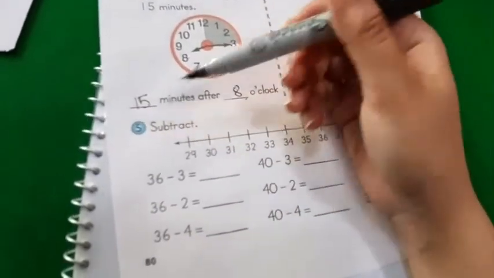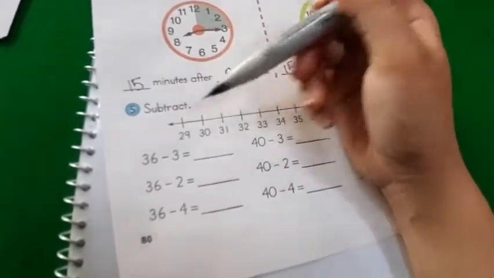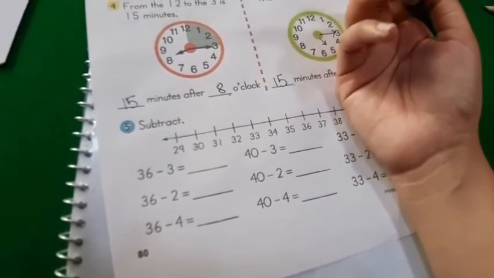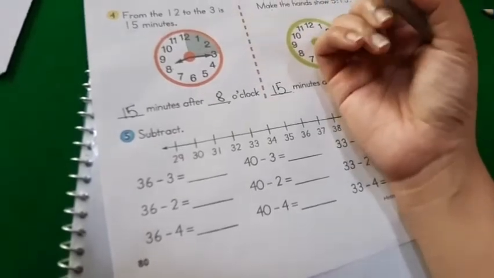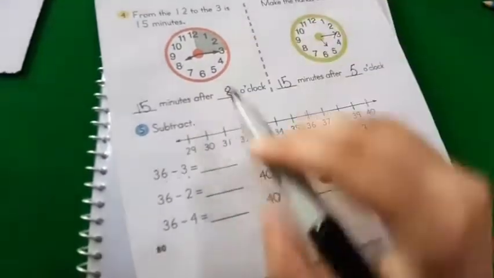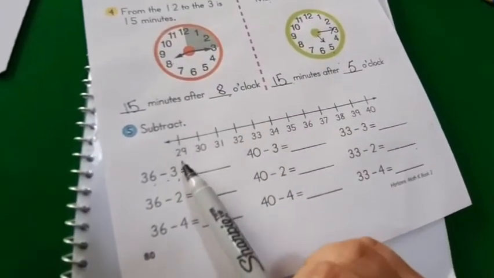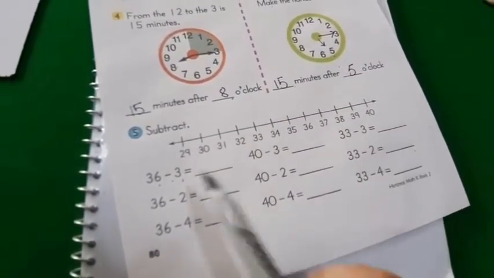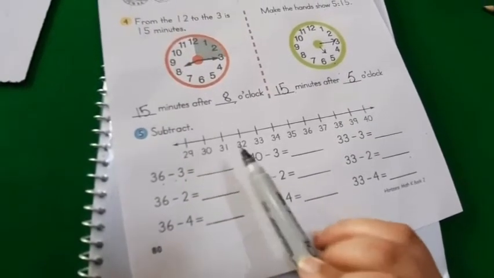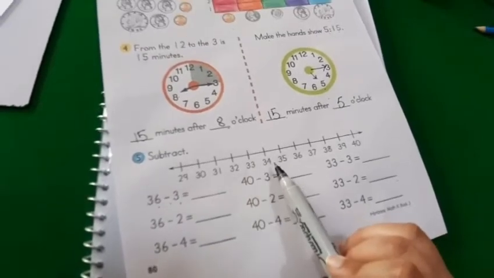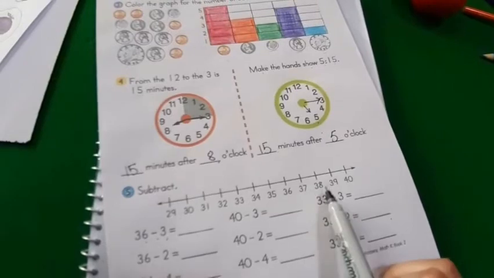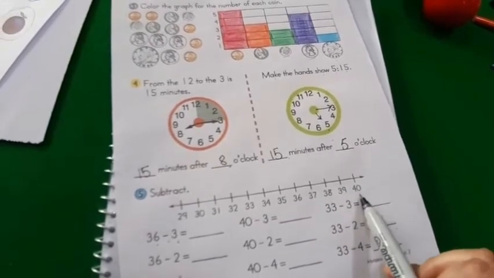Alright, now come back to question number 5. That is subtraction. What do we do in subtraction? We take away things from what we have and we go backwards. Alright, so the number here is 36 minus 3. The number line I have here is starting from 29 to 40. Let's count. 29, 30, 31, 32, 33, 34, 35, 36, 37, 38, 39, 40.